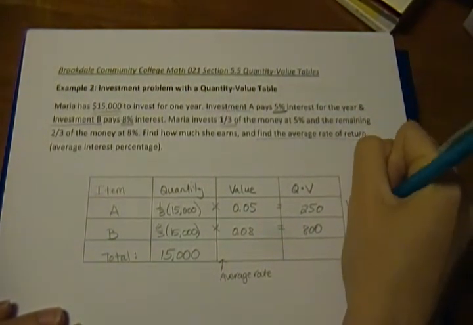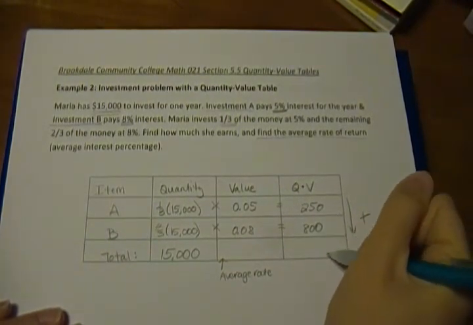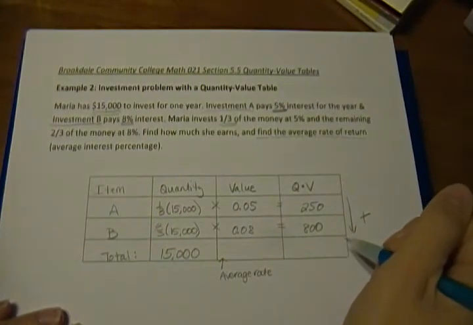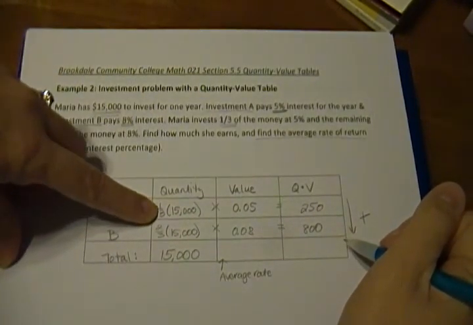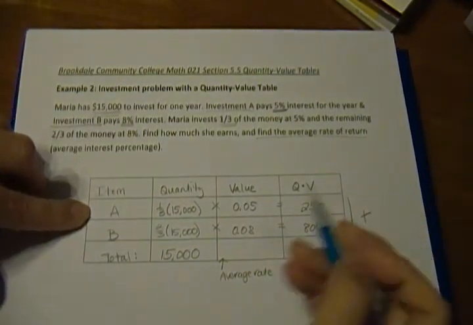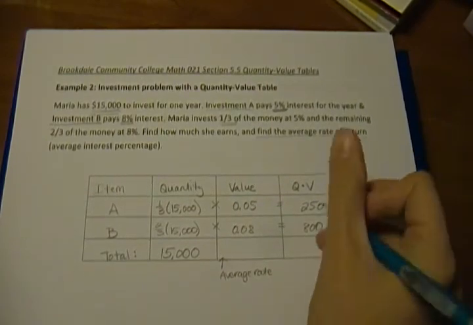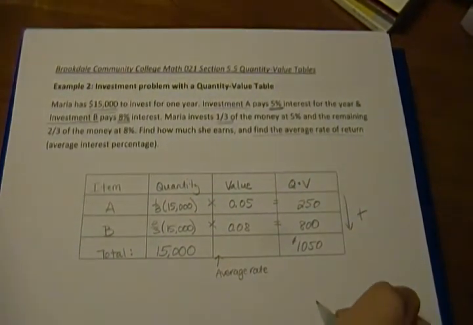So now we add this up, our 250 plus our 800, to get the total amount she earns. So with 1/3 of the $15,000 in investment A and 2/3 in investment B, she is going to get $1,050 after 1 year is up.